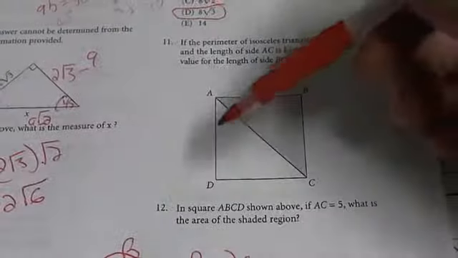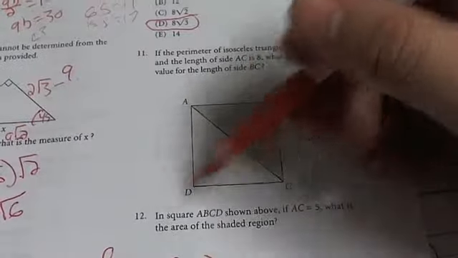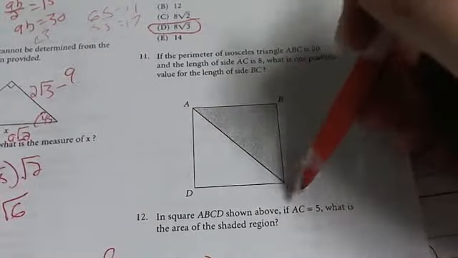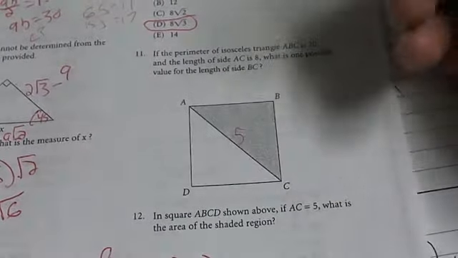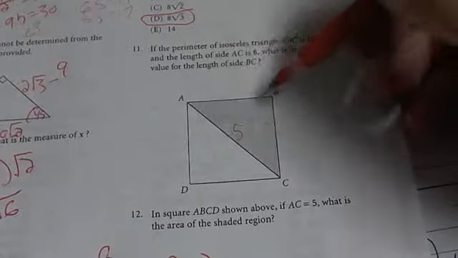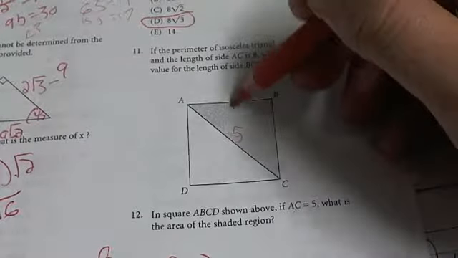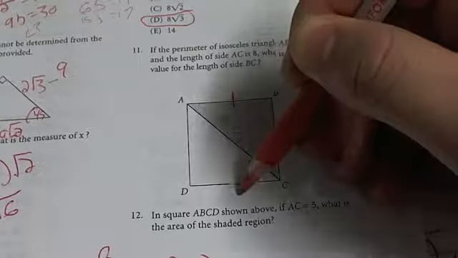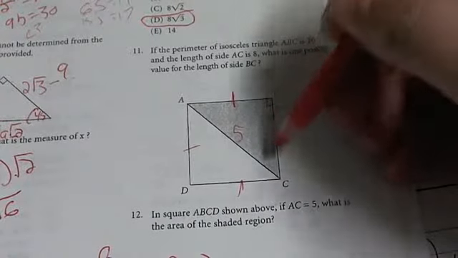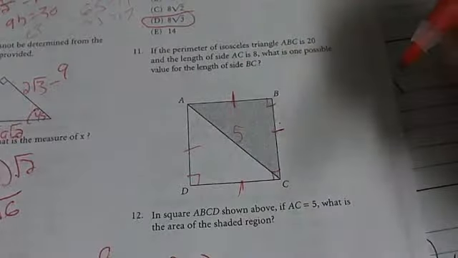Alright, now number 12, sorry. This was 11. Number 12. In the square ABCD shown above, if AC is 5, what is the area of the shaded region? Alright, so we have to remember about squares. There's one special thing about squares. All sides are the same. This is the same as that. And also, they have 90-degree angles.